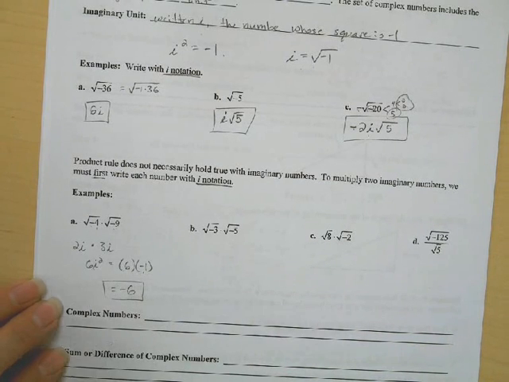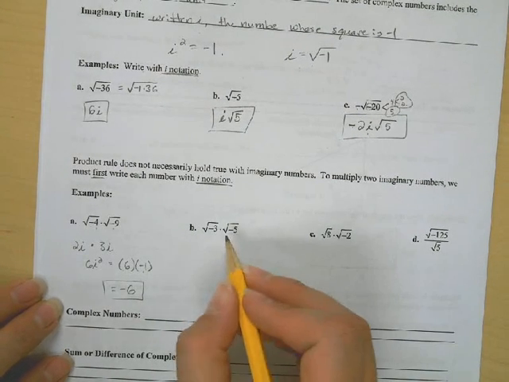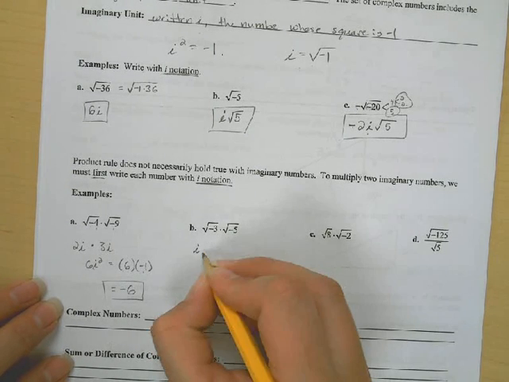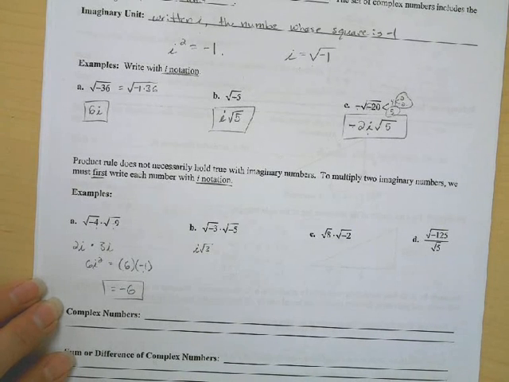Okay, so now, same sort of thing with B. Convert it to i notation first. The negative comes out as an i in front. There is no square root of 3, so we just leave it as square root of 3.